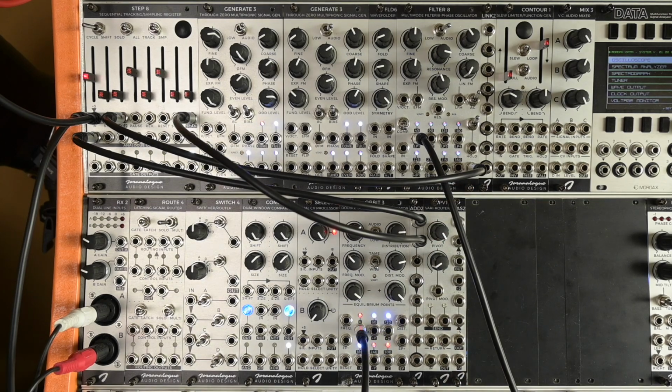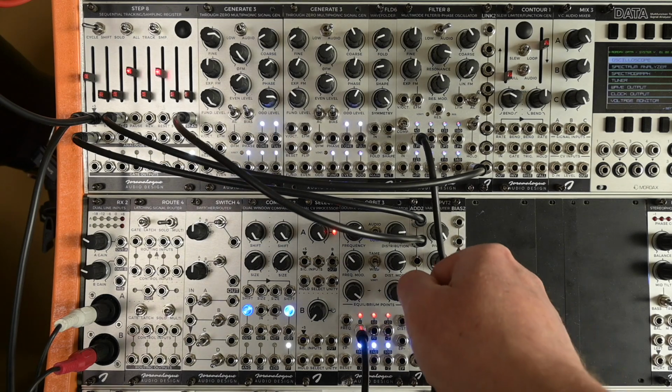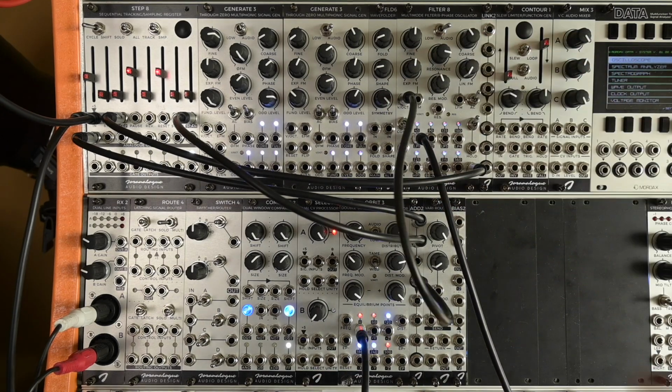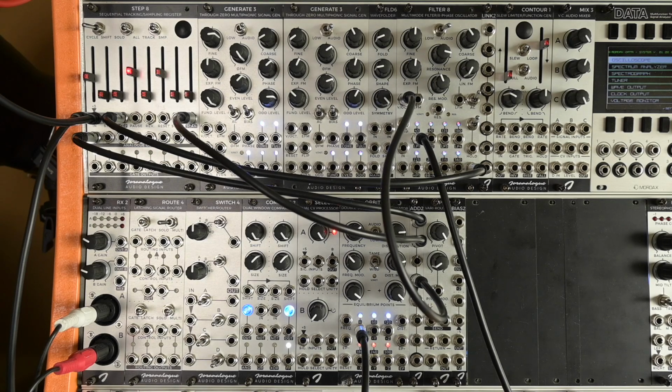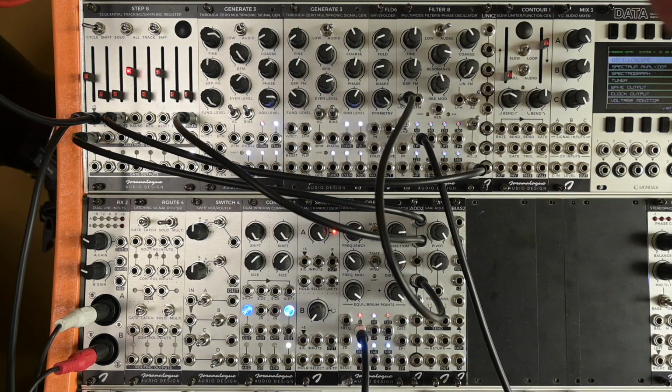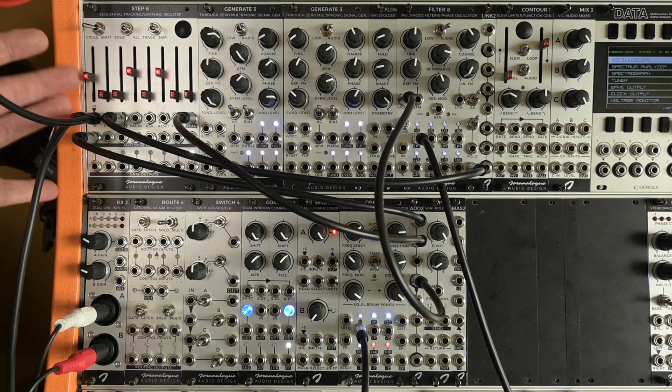And if we now use the sum of those voltages to sequence filter 8, you can hear that our melody is getting transposed every cycle. And this just depends on the voltage of the first stage here.